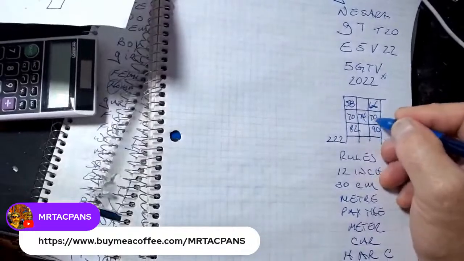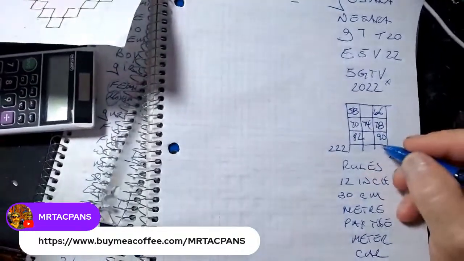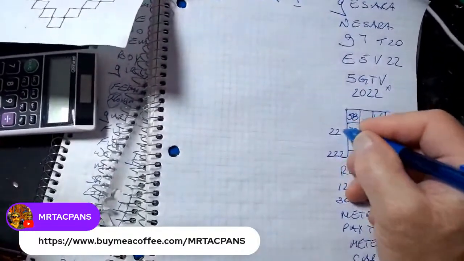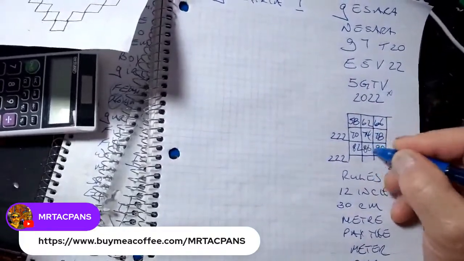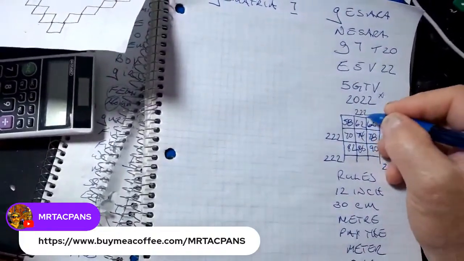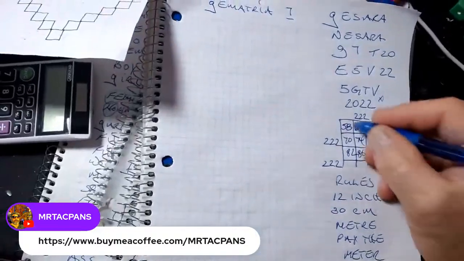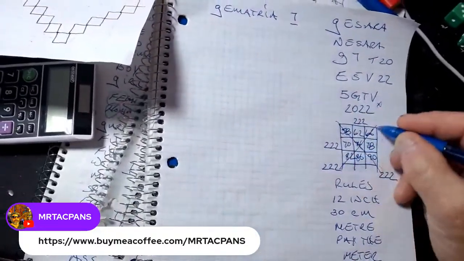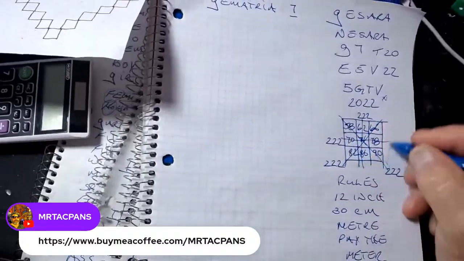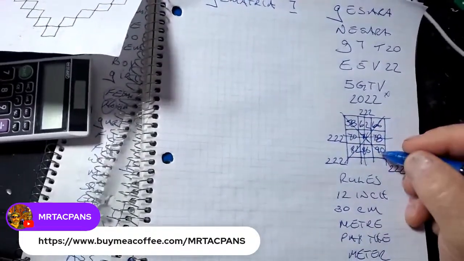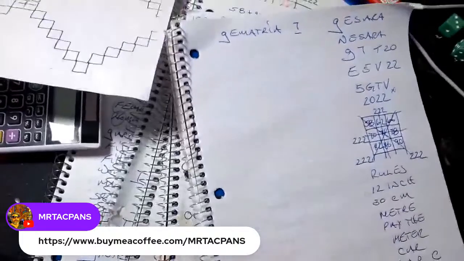70, 74, 78. And when we total them, it's 222. 62, 74, 86. And when we total them, it's 222. So no matter which one of the star crossings you took, it's all 222. And where do these numbers come from?